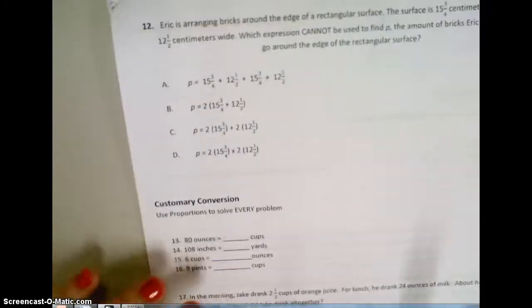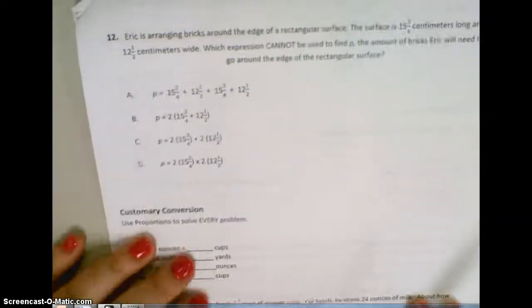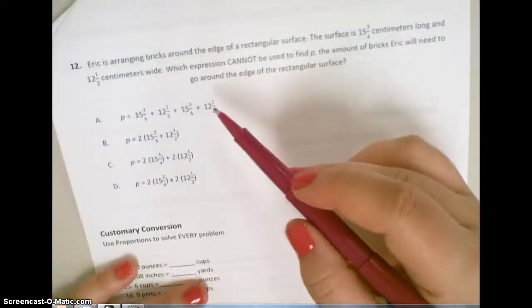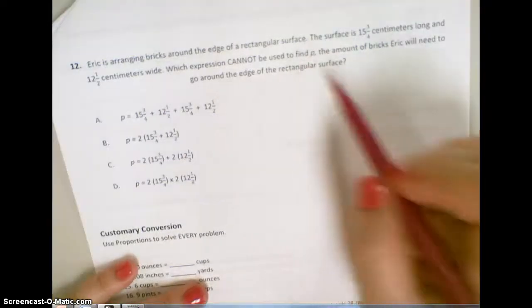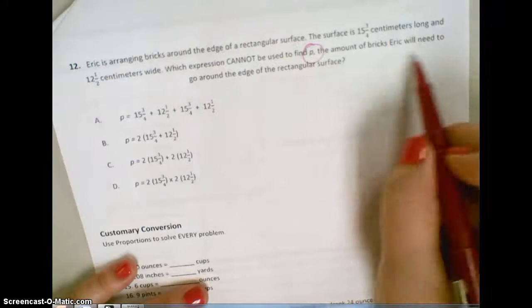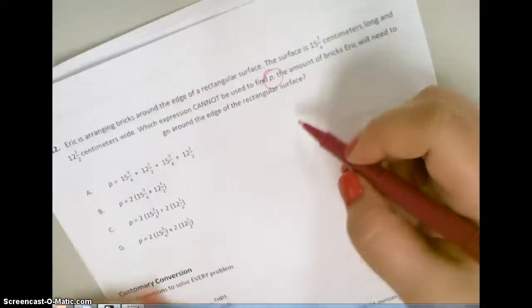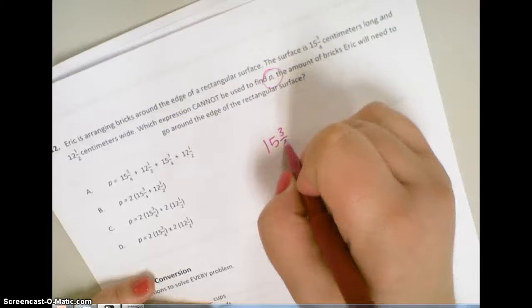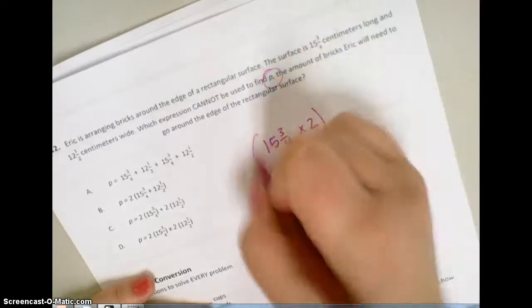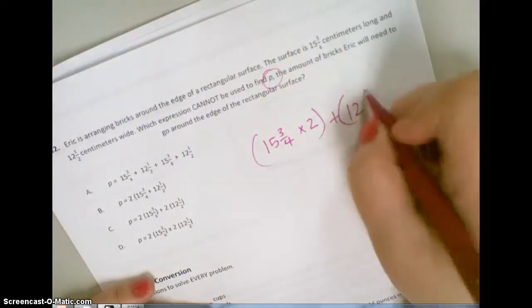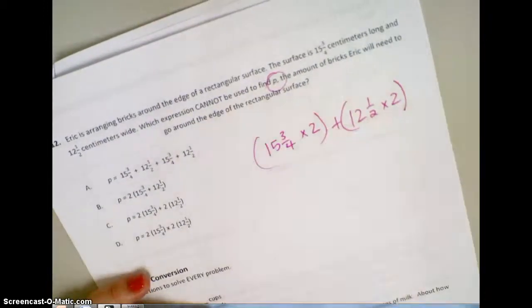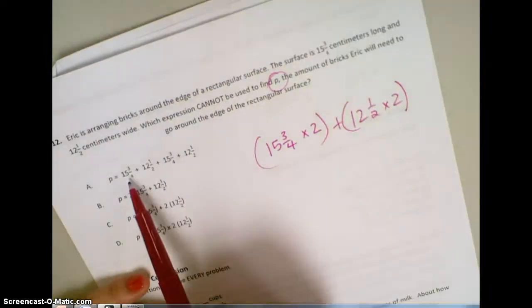Okay, for this one, Eric is arranging bricks around the edge of a rectangular surface. The surface is 15 3/4 centimeters long and 12 1/2 centimeters wide. Which expression cannot be used to find P, the perimeter, to go around it? So we know that we're going to have to do 15 3/4 times 2, plus 12 1/2 times 2. So I'm just going to go ahead and start looking at answers. 15 3/4, 15 3/4.